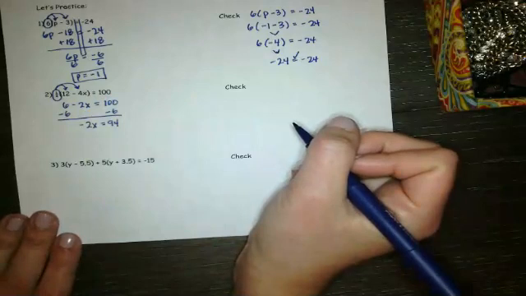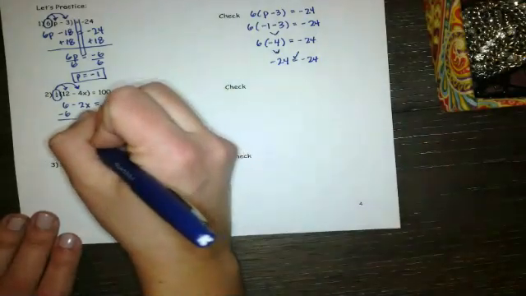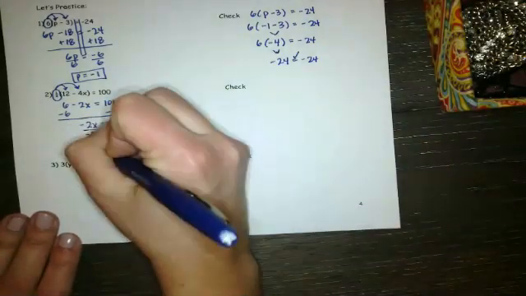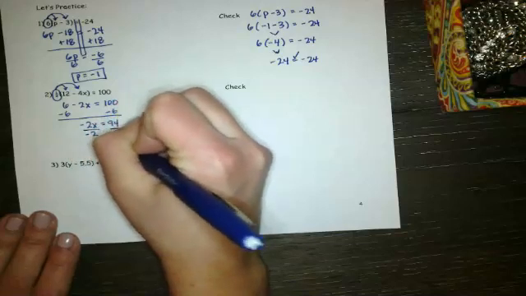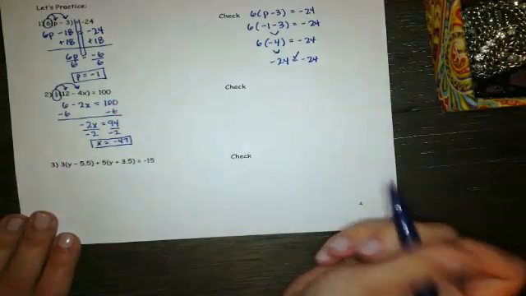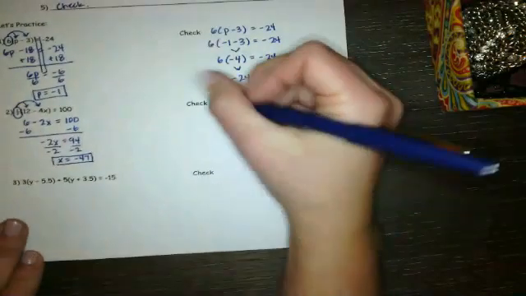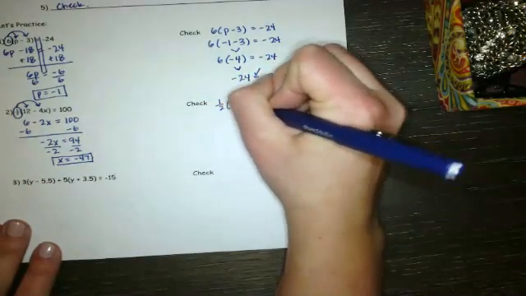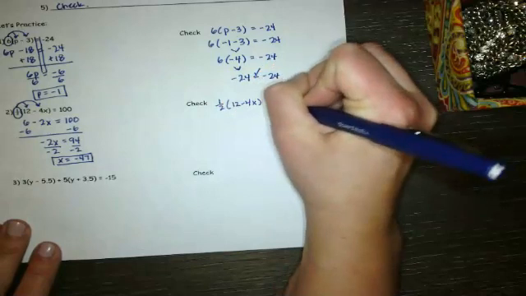And then the coefficient is -2. It's being multiplied by x, so we divide both sides by -2. And then x equals -47. Okay, now we go to the check. We again rewrite the original equation exactly as it is.